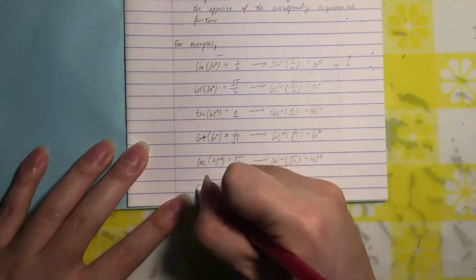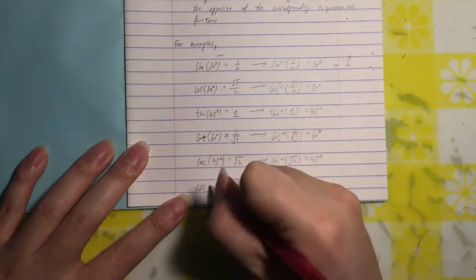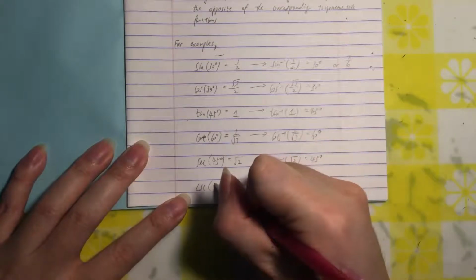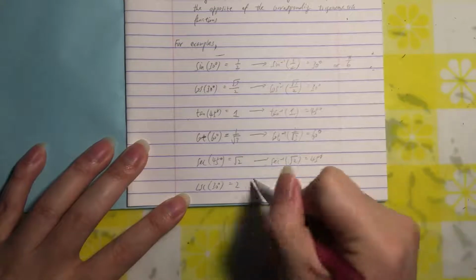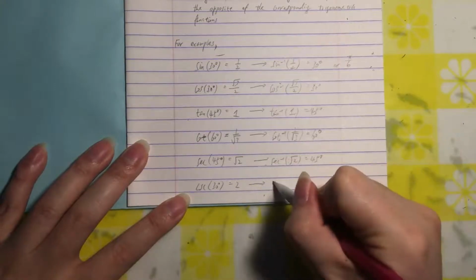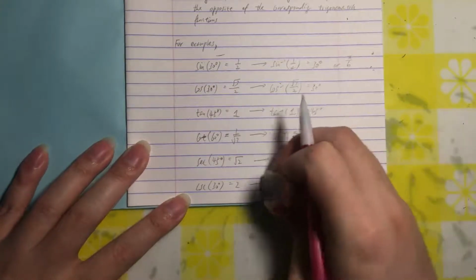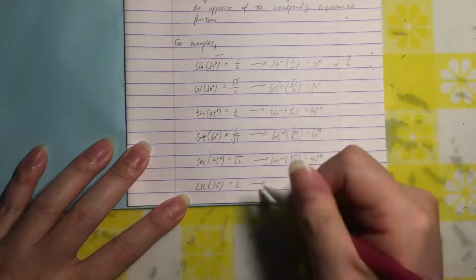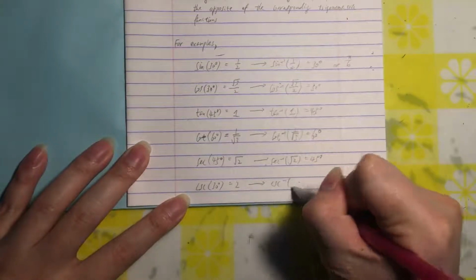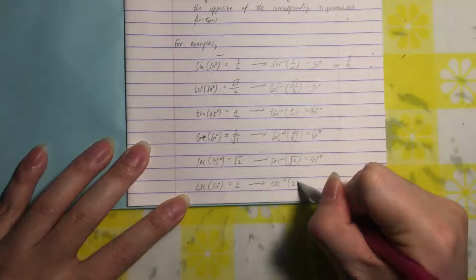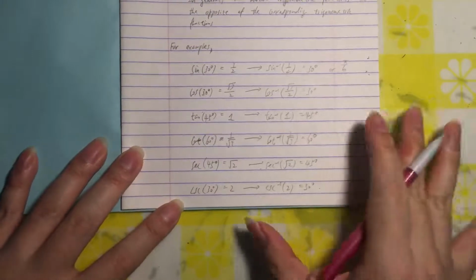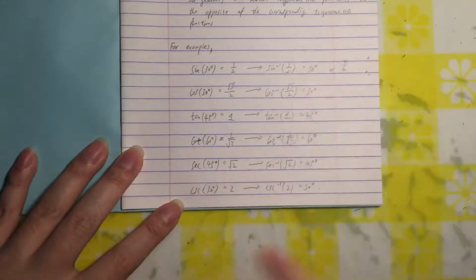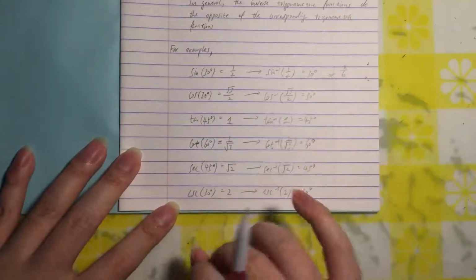Another example, cosecant of 30 degrees is 2, which means its inverse function takes 2 back to 30 degrees. That's how inverse functions work. But those are just some examples, some rough ideas.